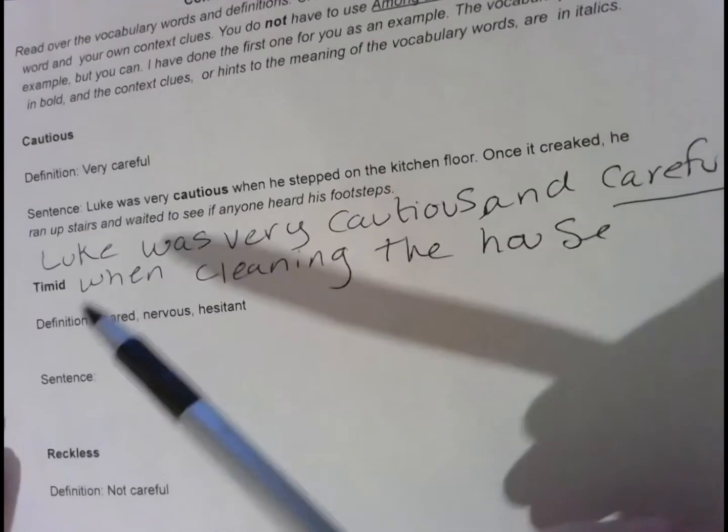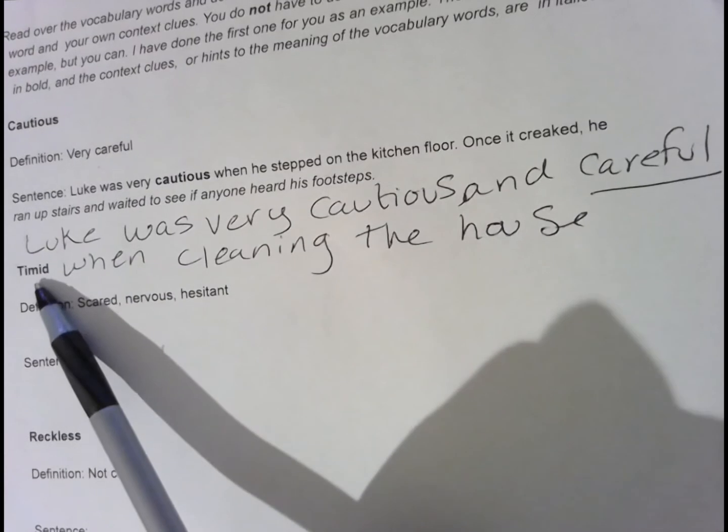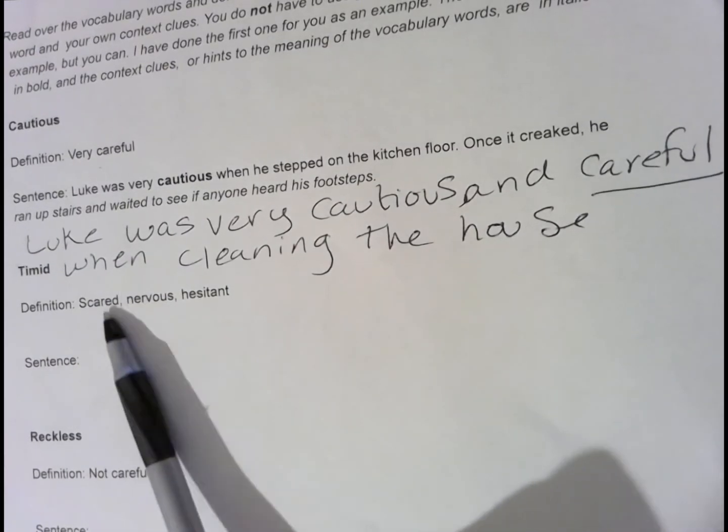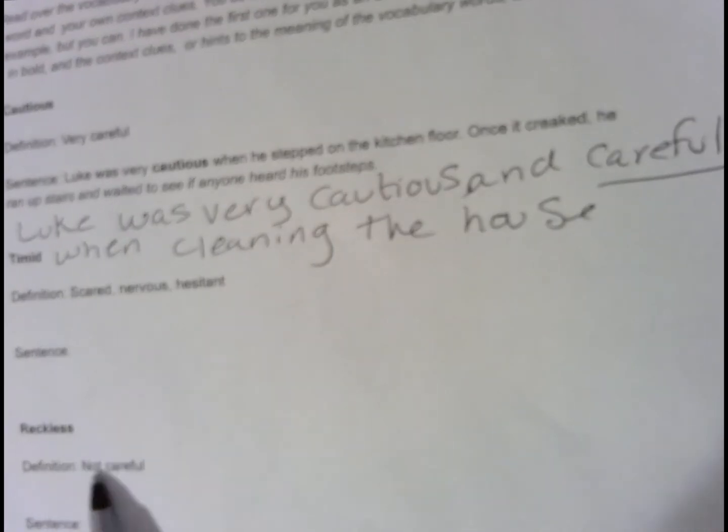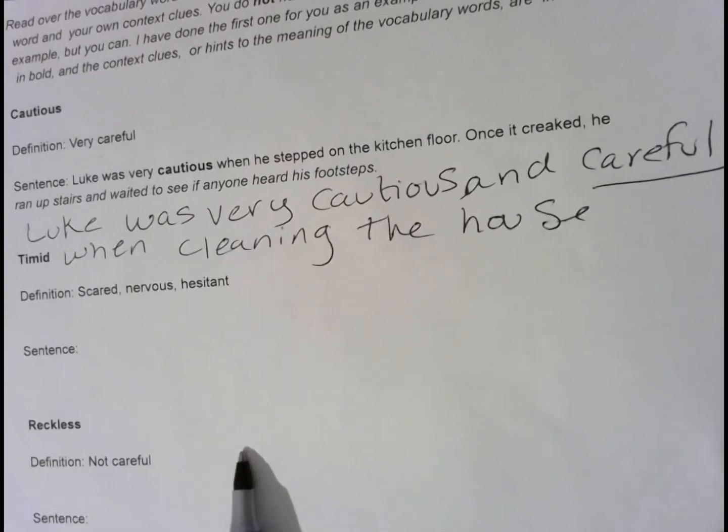So your other words that you're going to look at are timid, and I gave you the definition there: scared, nervous, and hesitant. Reckless: not careful, act without thinking. Rebellious: breaks rules or expectations, is daring. And the last one is optimistic, and it goes on to the next page, and the definition there is a positive outlook or view on life or events in life.